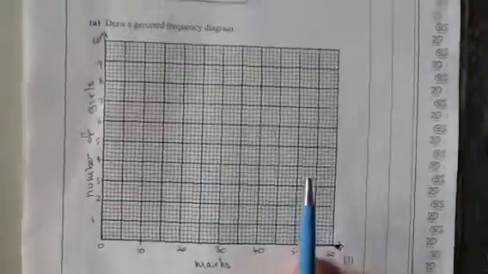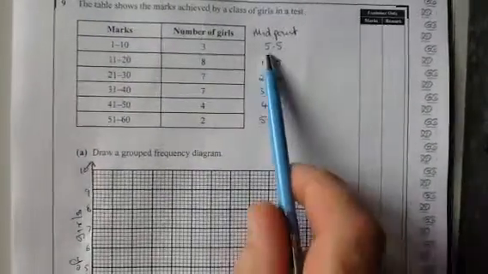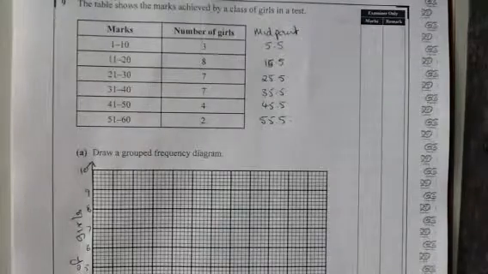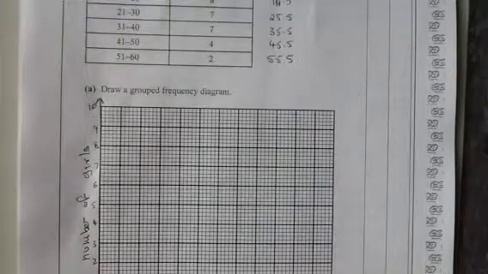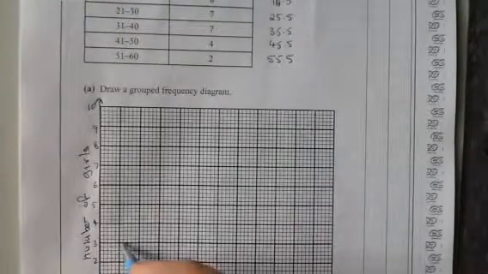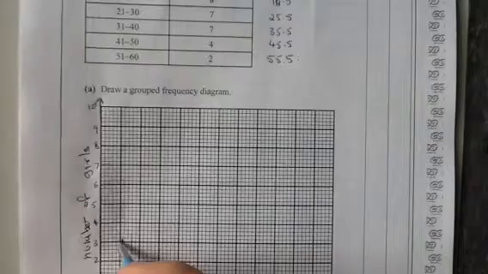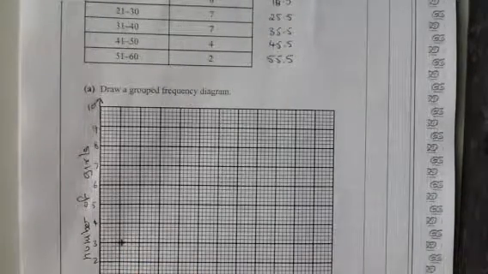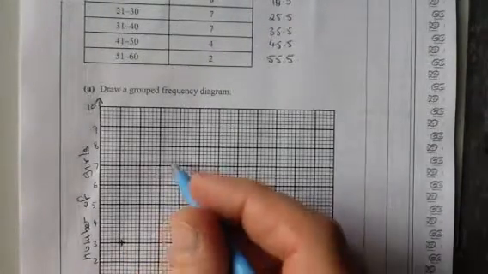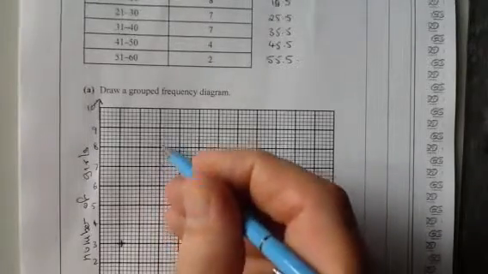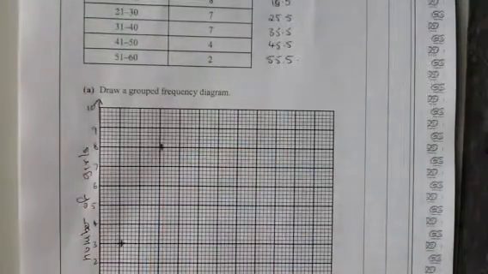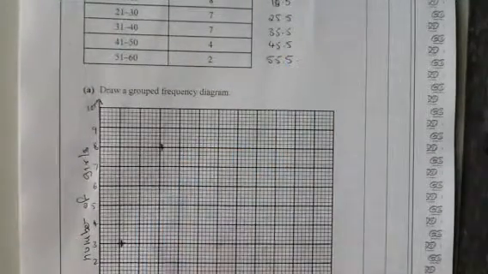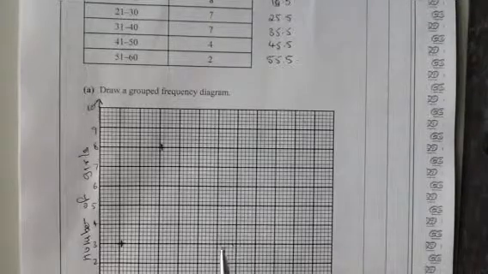Now we have to be careful, these midpoints aren't going to be exactly easy to plot. 5.5, so I'm not allowed to plot it at 5, I have to go over between 5 and 6. So at 5.5 I plot 3, just past 5 and before 6. And then at 15.5 I plot 8, so 15.5 is just halfway between 15 and 16. Okay, and that's accurate enough.